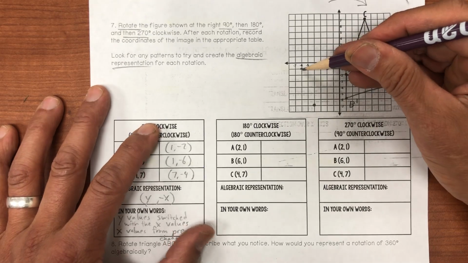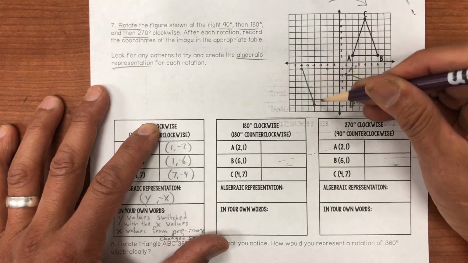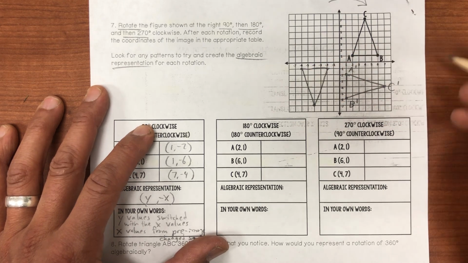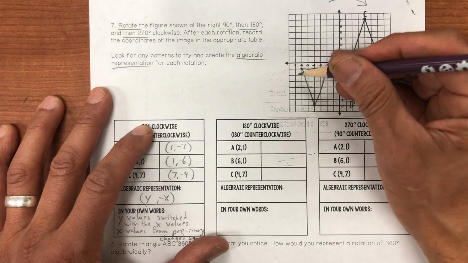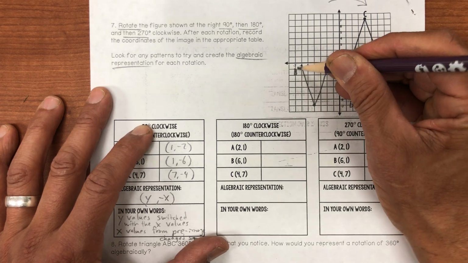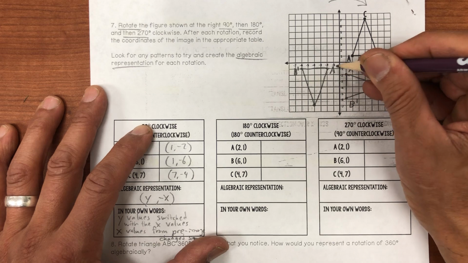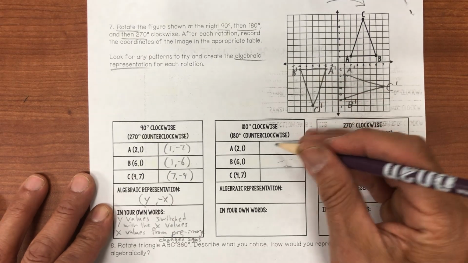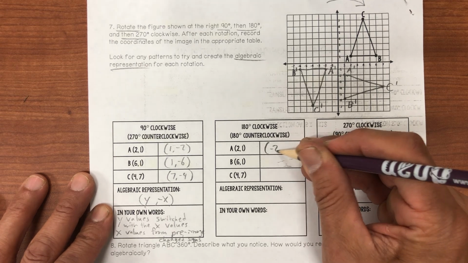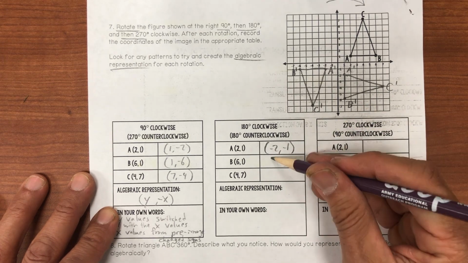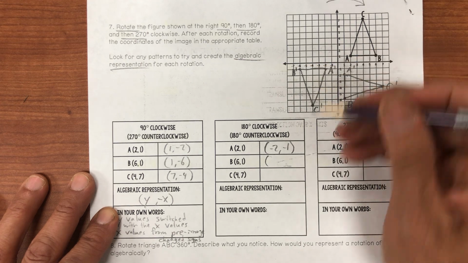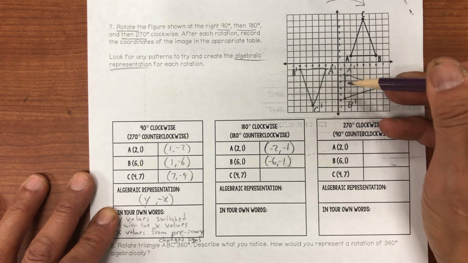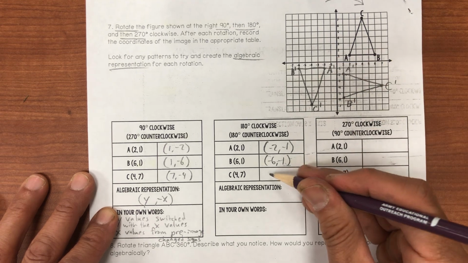Okay, I'm going to connect my dots. Okay, and this is B prime, this is A prime, and this is C prime. Okay, let's get our coordinates. This is at -2, -1 for A. B is at -6, -1. C is at -4, -7.